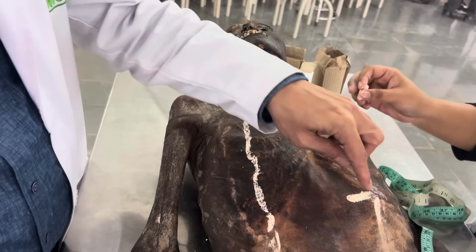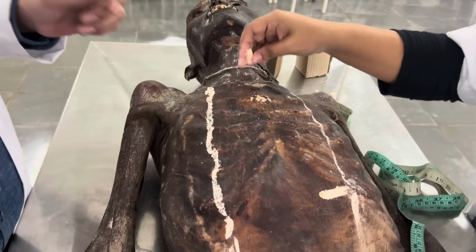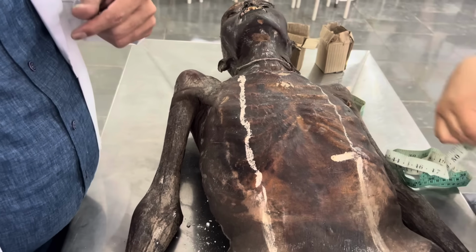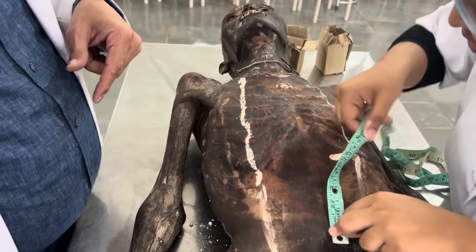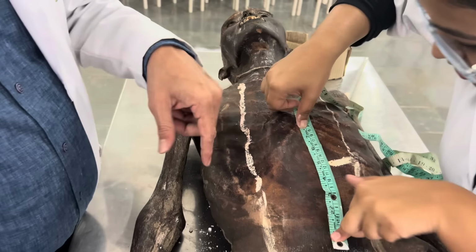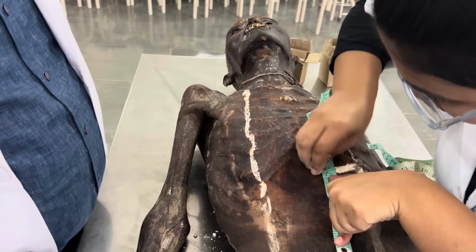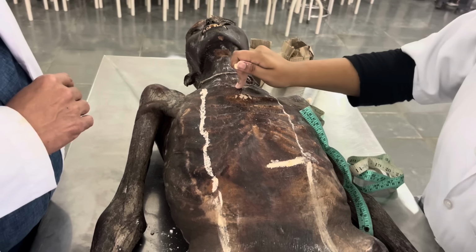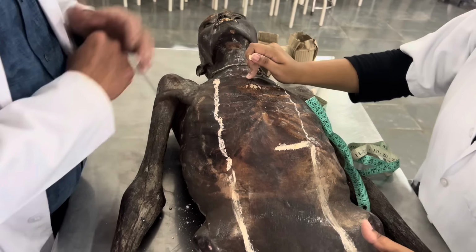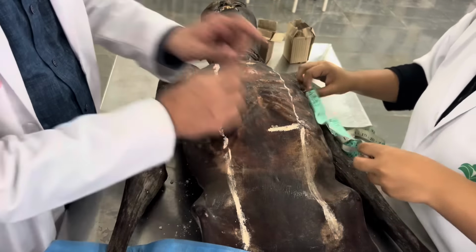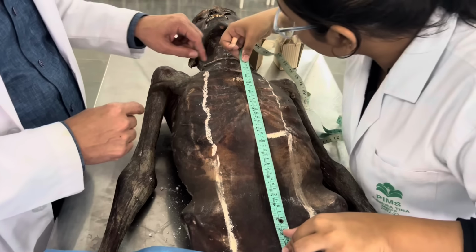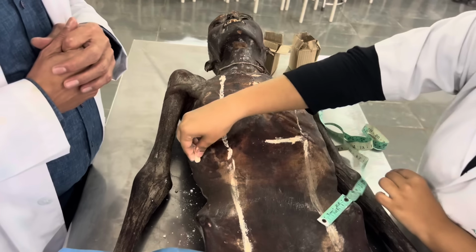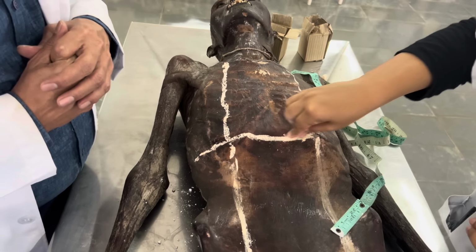Any other ways of pointing this level? We can take the midpoint from the xiphisternal junction to the umbilicus. Measure it. It coincides with the midpoint. Any other way? From the pubic symphysis to the suprasternal notch. The midpoint coincides again. If you measure, it is the same, almost in the same place. So this is called the transpyloric plane.